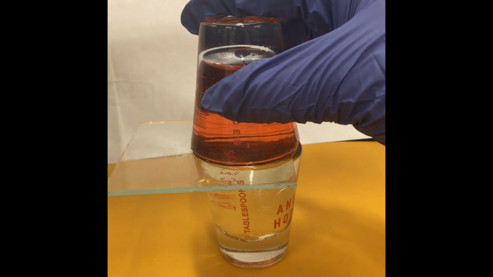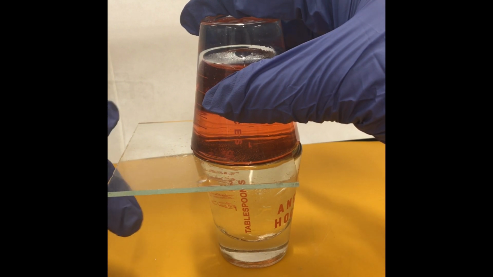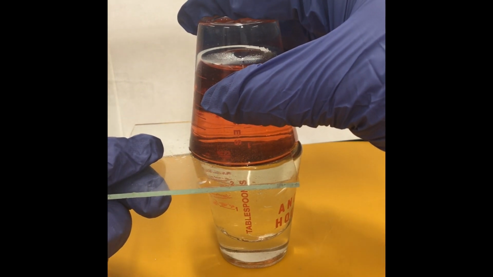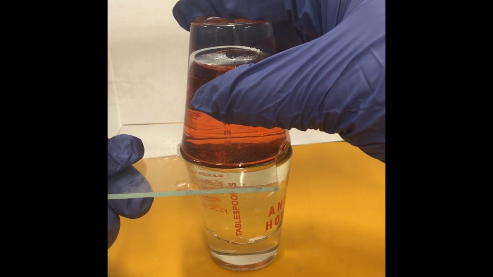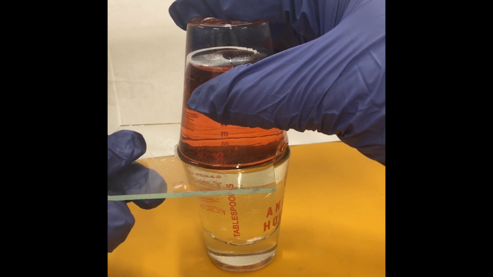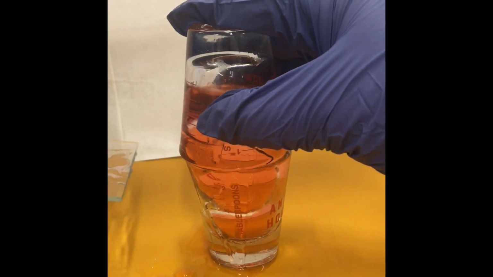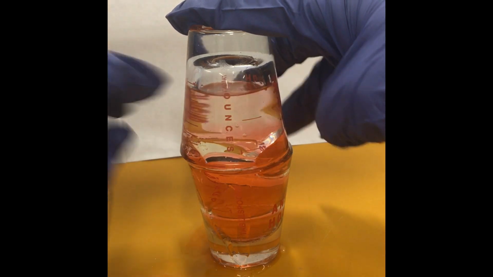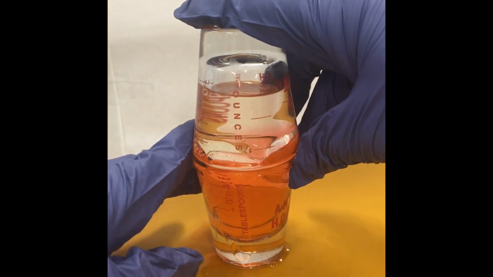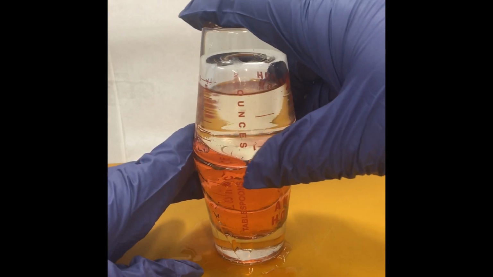So I know that I'm going to lose some liquid, but I'm not going to get upset about it. Oh, there we go. Okay, so again, I lost some liquid, but let's see what happens.